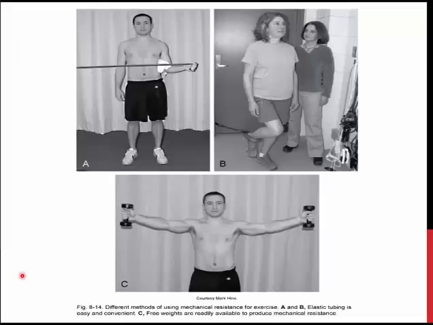Here we see examples of therapeutic exercise for resistance training. Here we see a TheraBand, or a rubber band for lack of a better term, used as resistance, and we see one here. In this picture we see weights used for resistance.